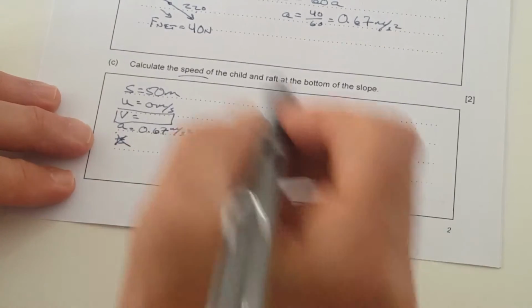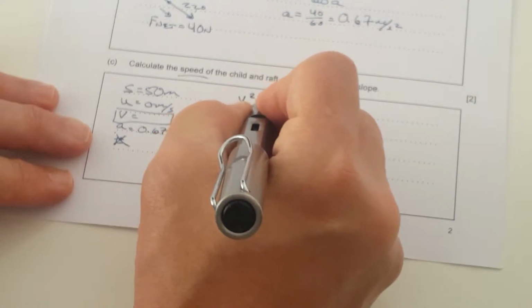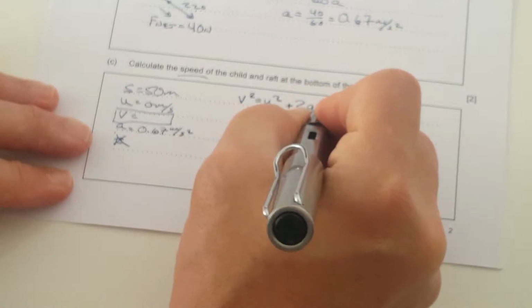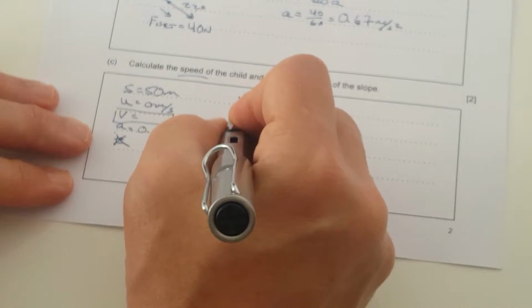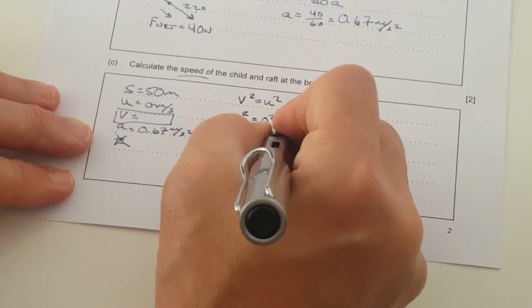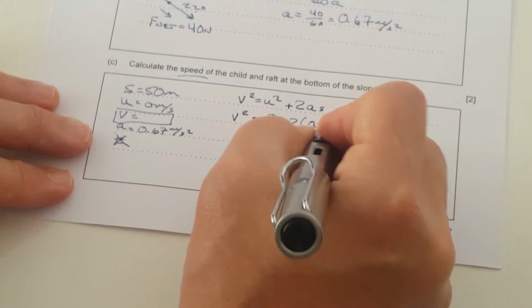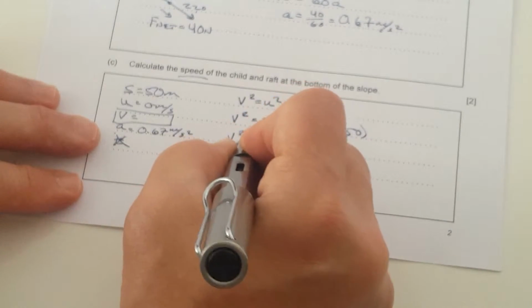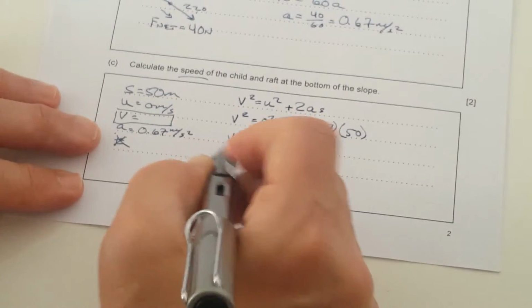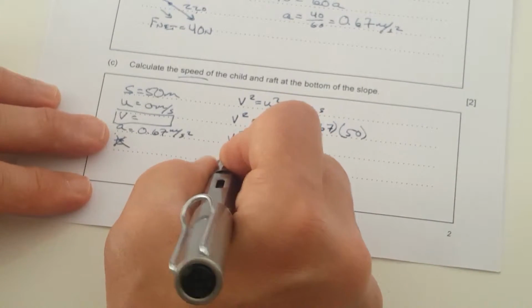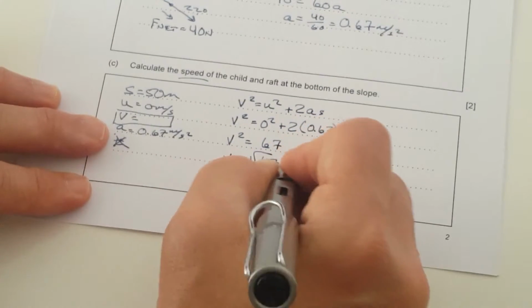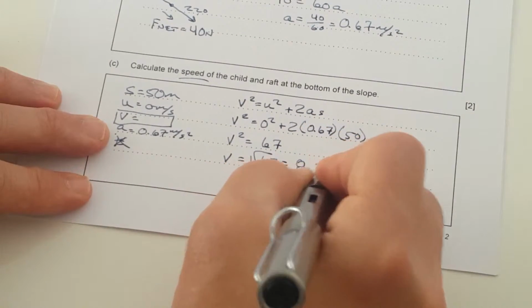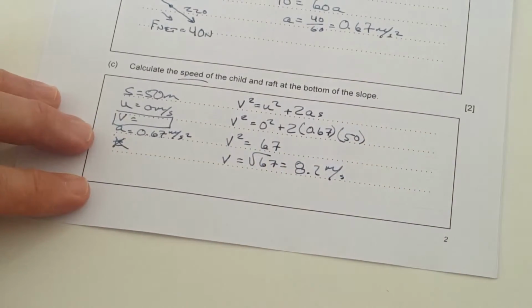Looking through my Suvat equations, I want an equation that has those 4 without the time. I have v squared equals u squared plus 2as. So v squared equals 0 squared plus 2 times 0.67 times 50, and I get v squared equals 67. Then I find the square root of both sides. V equals the square root of 67, which is approximately 8.2 meters per second.